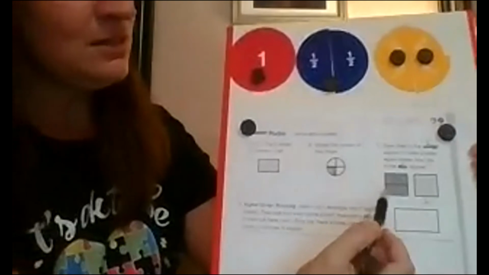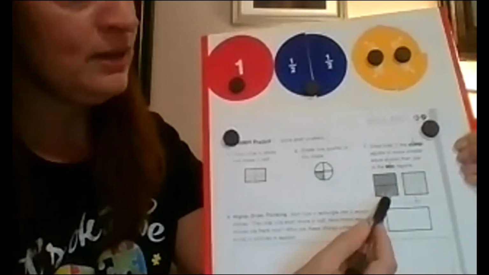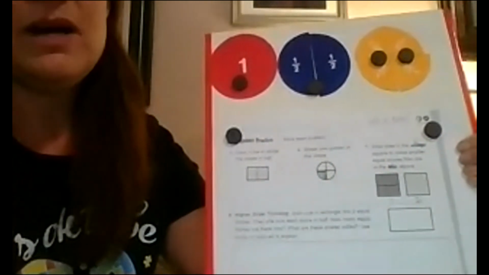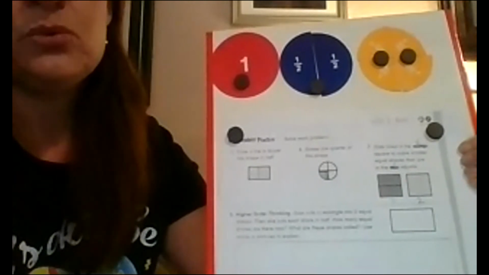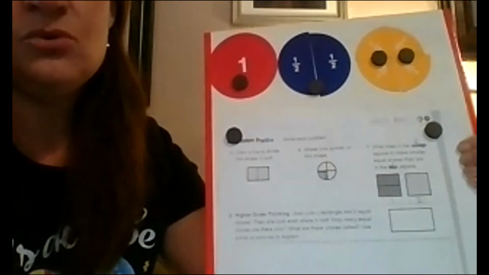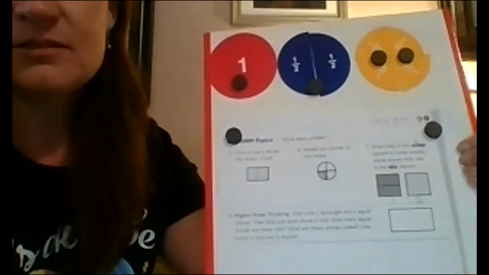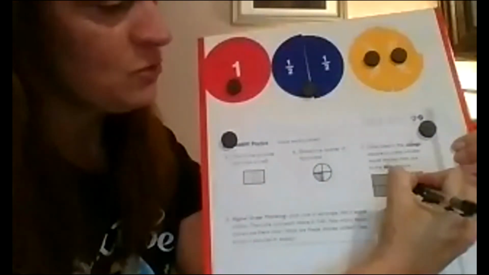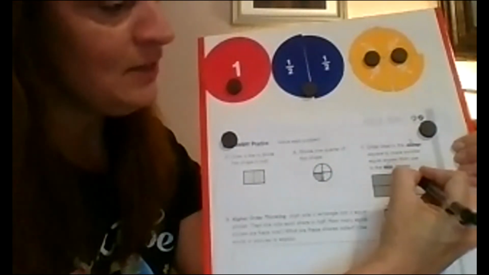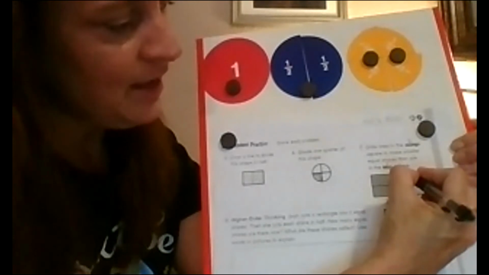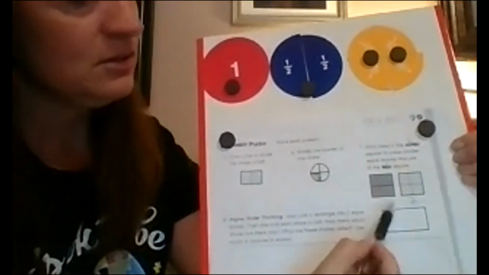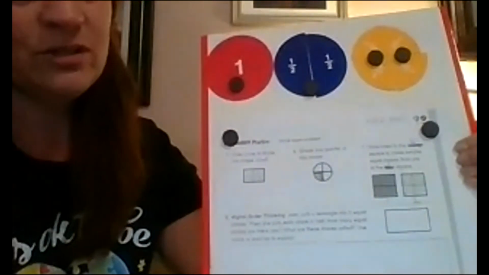So what that means is if I look in 1, this is split into halves. Square 2, I need to make more equal shares. So I could do fourths. One way to make fourths would be to go across for halves and then make each of those halves another half. So now I have 4 equal shares.